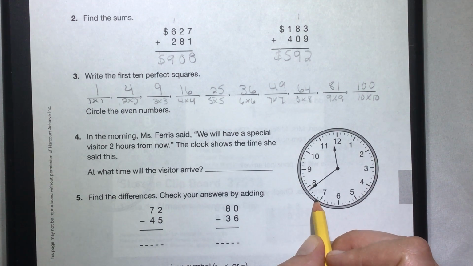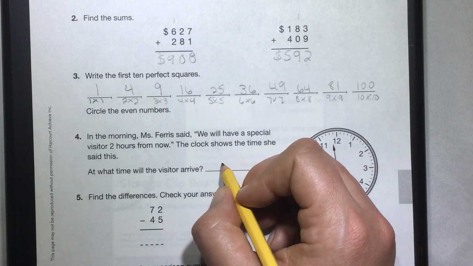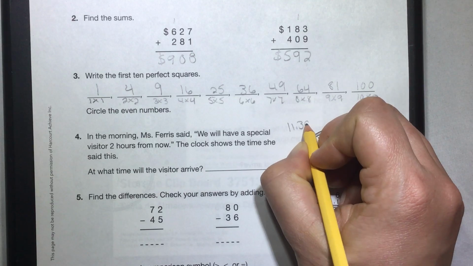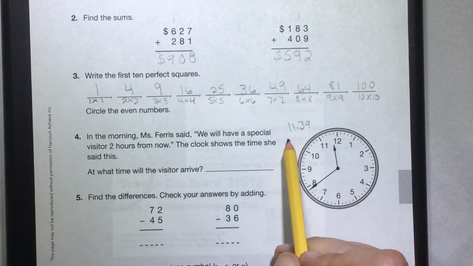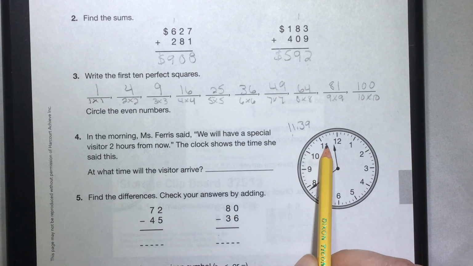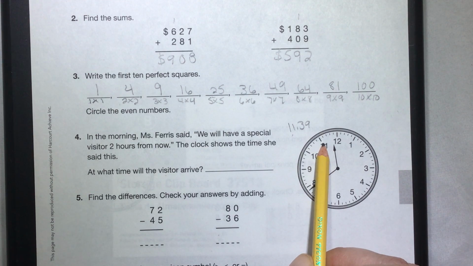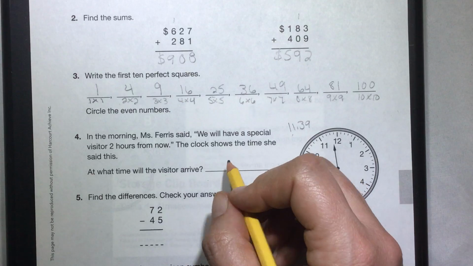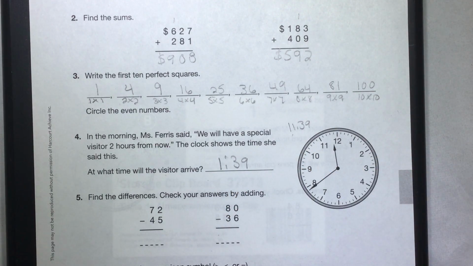Then we stop when we say 36, 37, 38, 39. So we're at 11:39 is my time. I'm not going to write it down here because we want 2 hours from now. 2 hours from now would be 11:39, then 12:39 is 1 hour, and 1:39 would be our 2 hour mark.